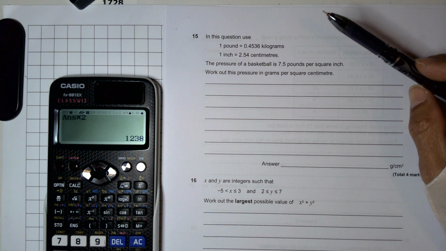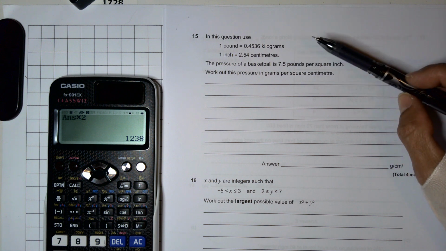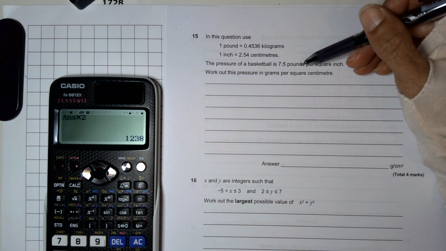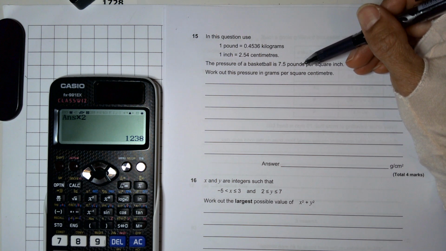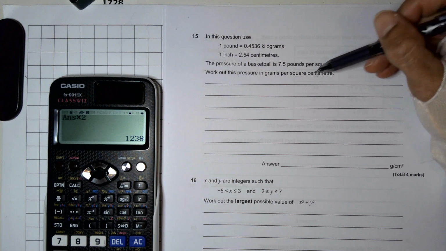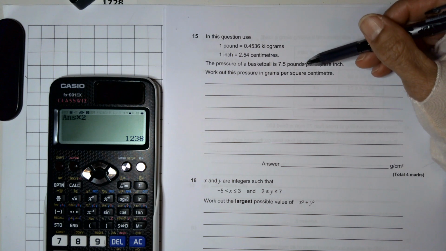The pressure of a basketball is 7.5 pounds per square inch. Work out the pressure in grams per square centimeter. Okay, so things to notice. Here we have pounds, and they want the answer in grams. And here we work in square inches and they want it in square centimeters. So we're going to have to change that pound into grams.